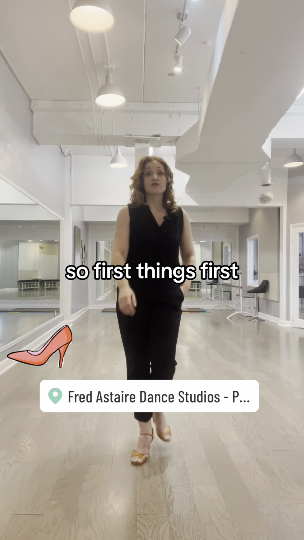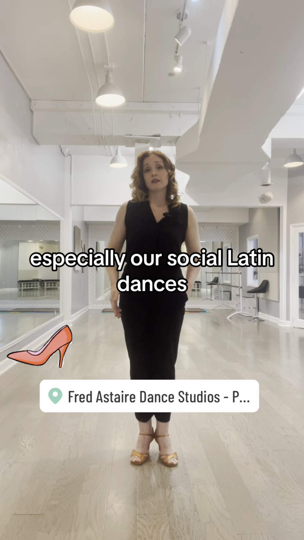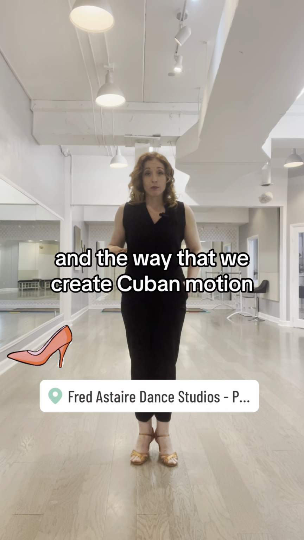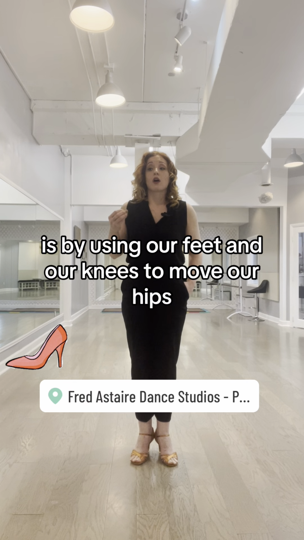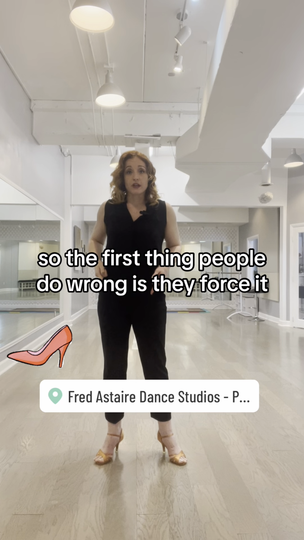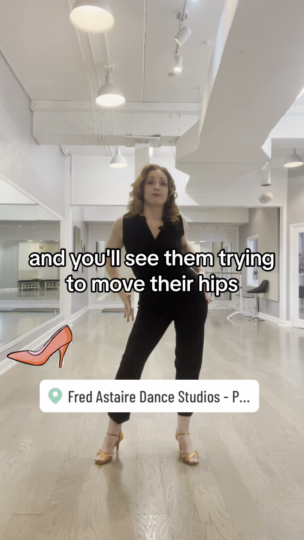So, first things first, hip action when we're dancing, especially in our social Latin dances, is commonly called Cuban motion. And the way that we create Cuban motion is by using our feet and our knees to move our hips. So the first thing people do wrong is they force it. You'll see them dancing and you'll see them trying to move their hips.